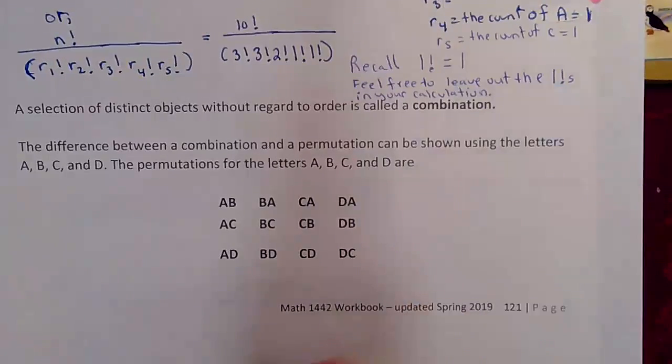A selection of distinct objects without regard to order is called a combination. The difference between a combination and permutation can be shown using the letters A, B, C, D.